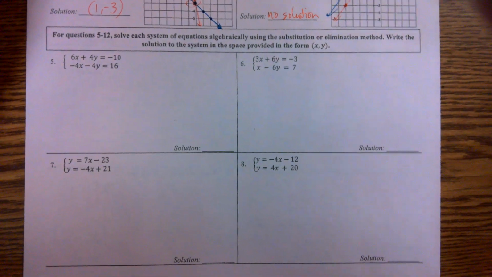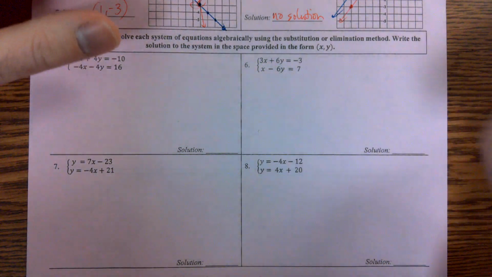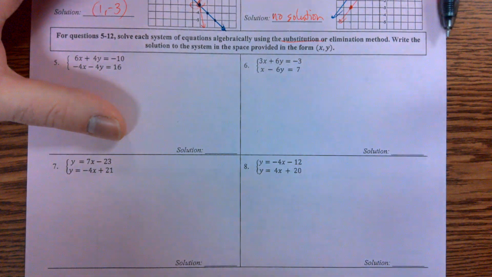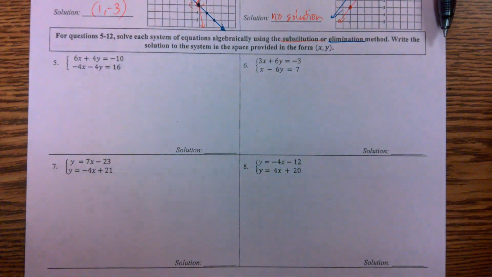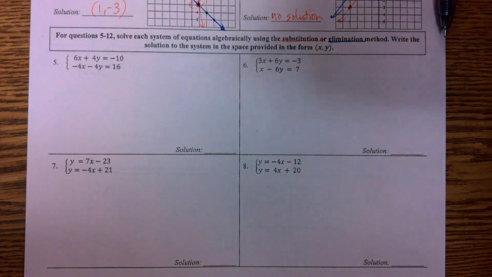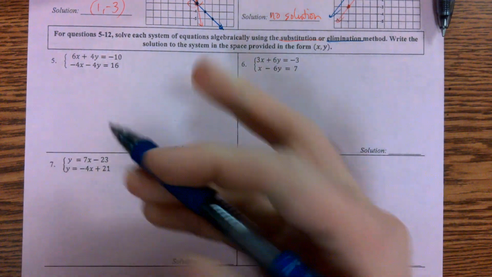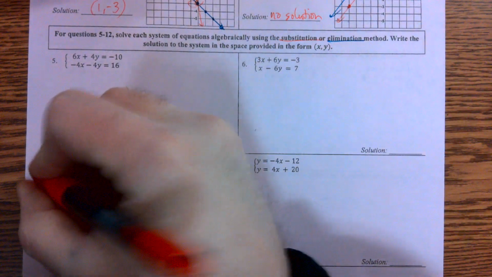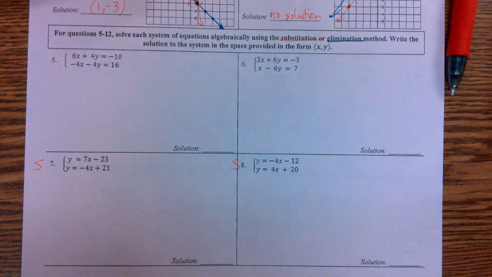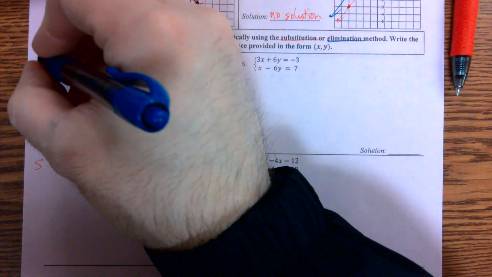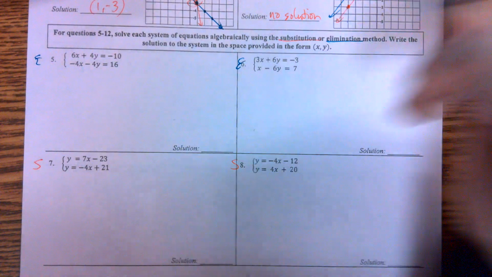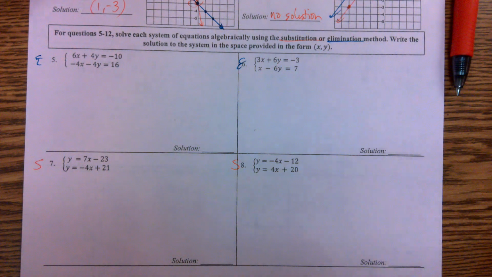Moving on to the bulk of our study guide, choosing whether we need to do substitution or elimination. Now, like I said before, we know we're doing substitution when we see y equals. So that's going to be these two down here. I'm going to do substitution. 5 and 6, I don't have y equals, so I'm going to do elimination, right?